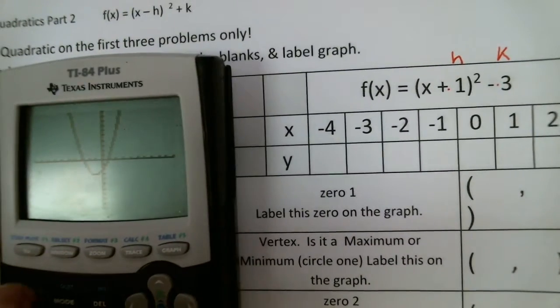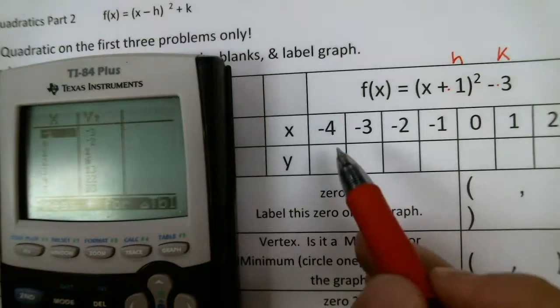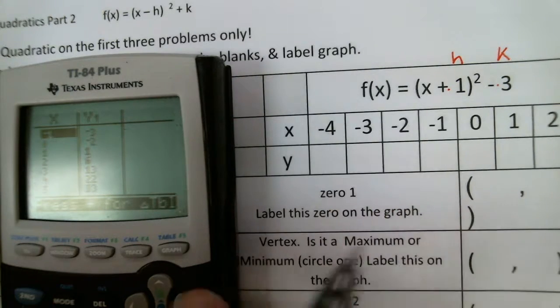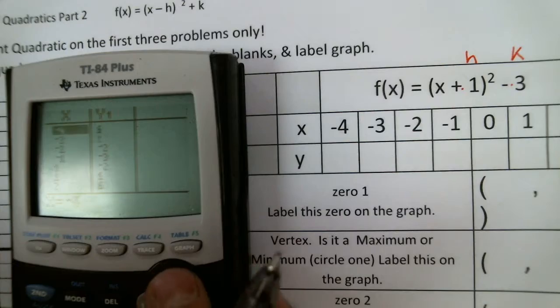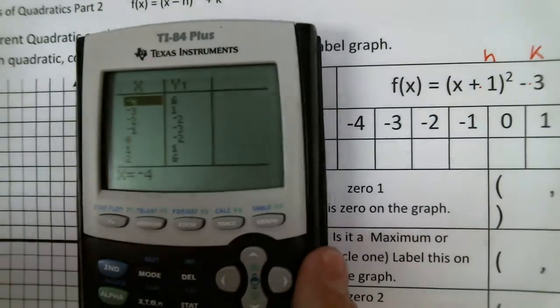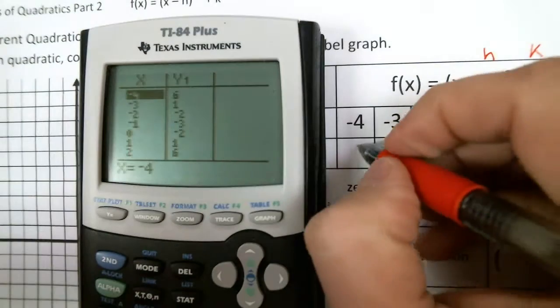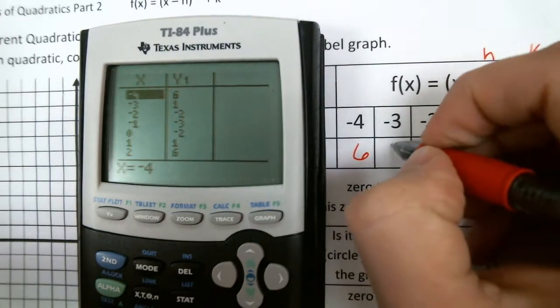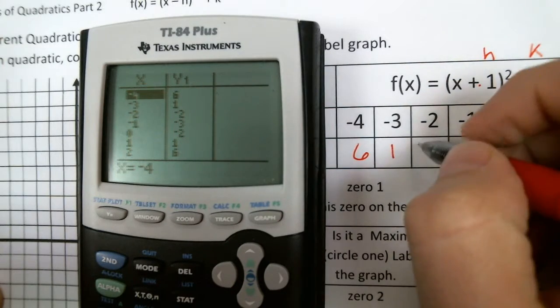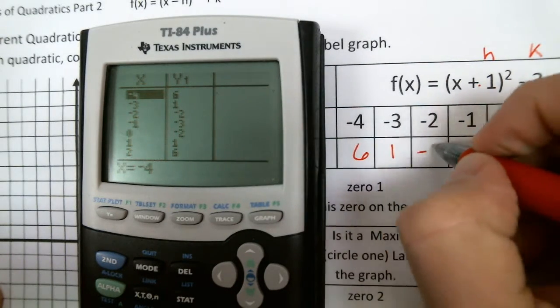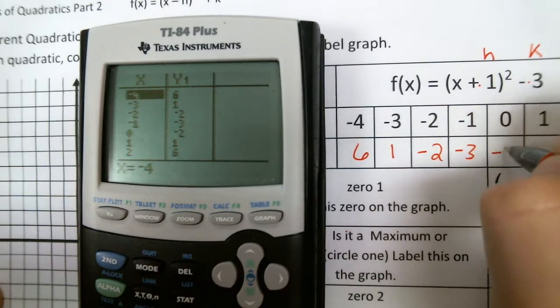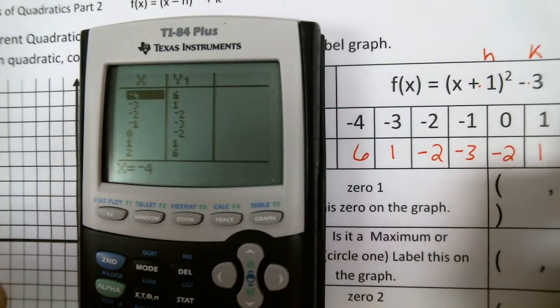Okay, I still need to go to the table. Second table. I'm going to start at -4 for my answer. So I need to go up. And at -4, it's positive 6. Then 1, -2, -3, -2, positive 1, positive 6.